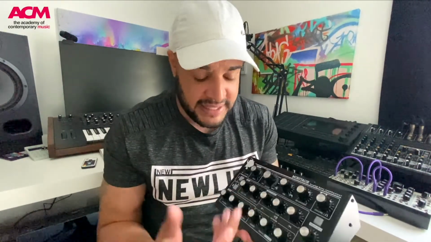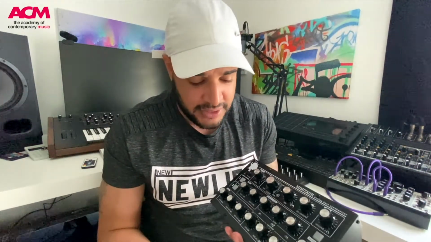Some of them will let you save patches. This one does, but it's very weird, and it's very hard to then go through those patches because there's no screen to tell you what you're on. That one, you're not saving anything on that. Once you've undone it, that's it. And that's kind of the beauty of it.